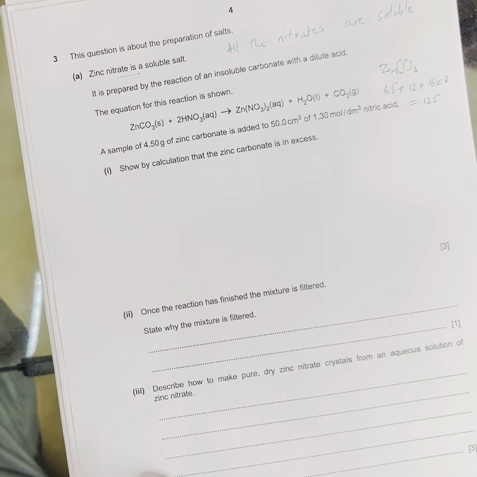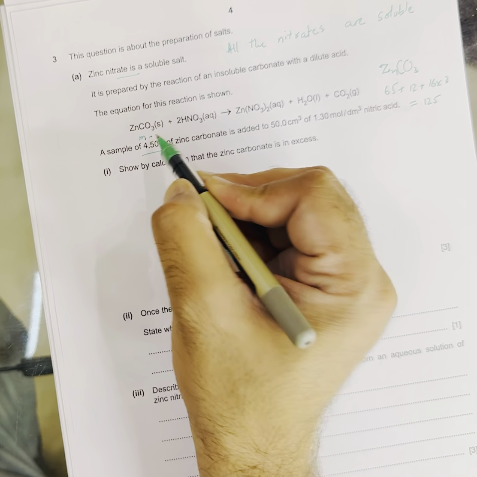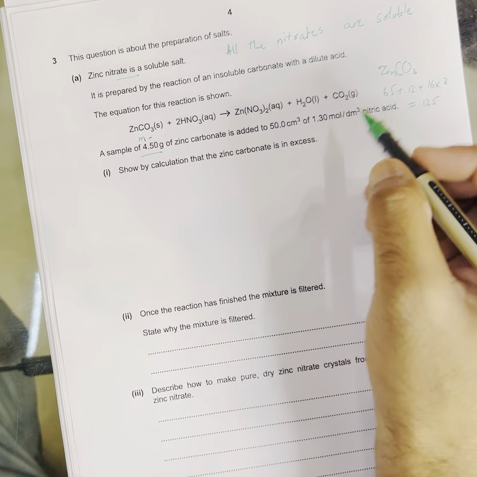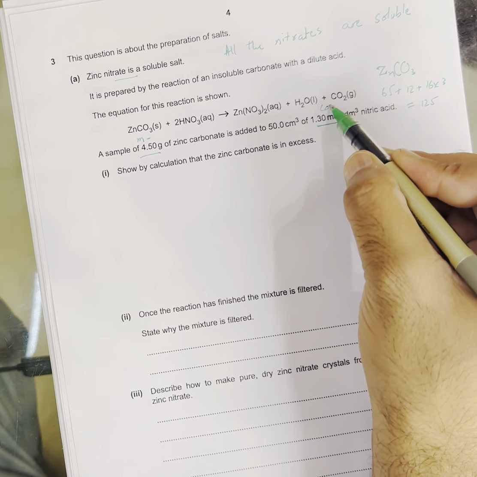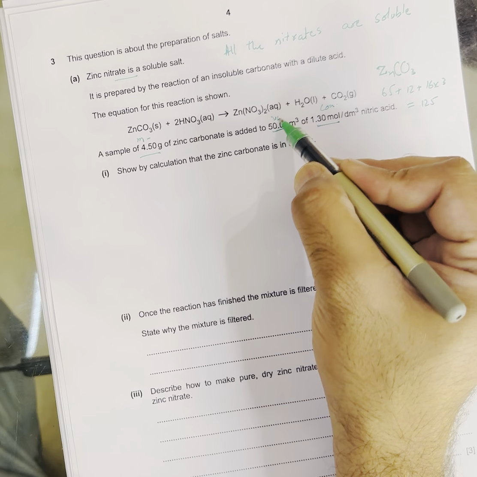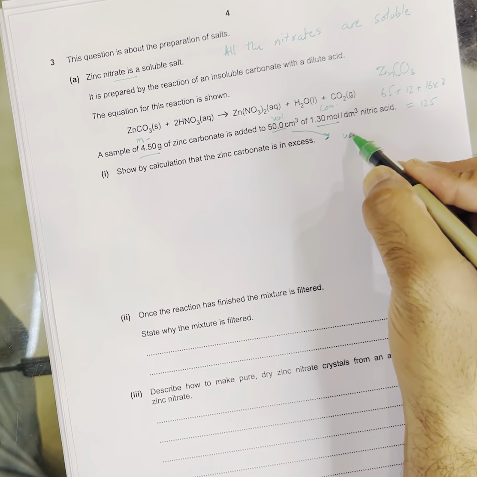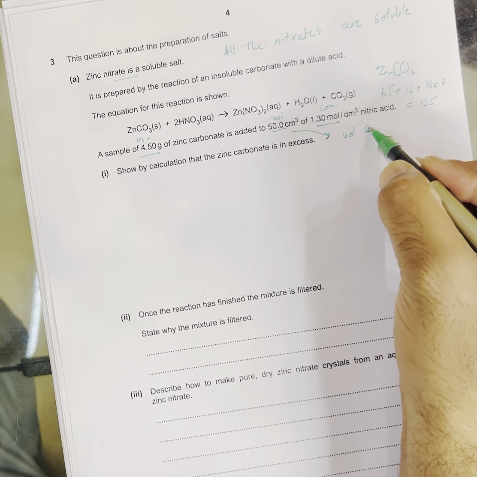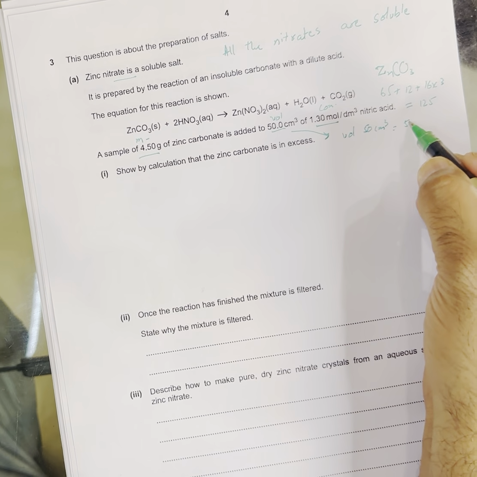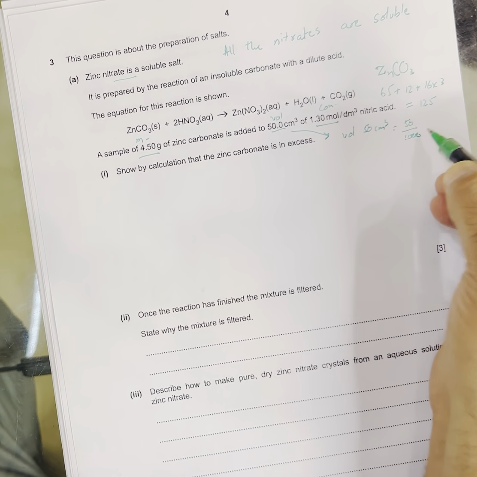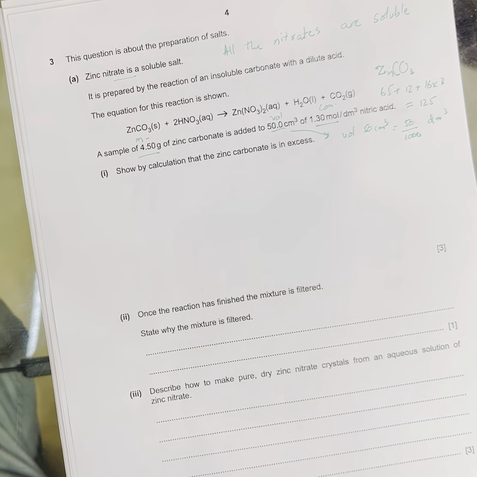Now zinc carbonate has a mass of 4.5 gram, and we have the concentration and a volume which is in cm³. We need to divide it by 1000, so we could use the standard unit dm³.